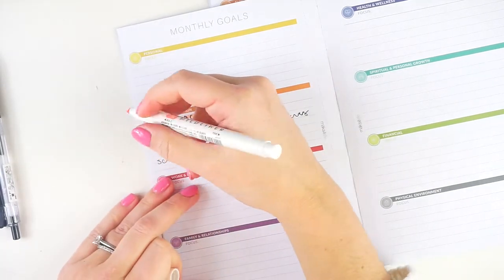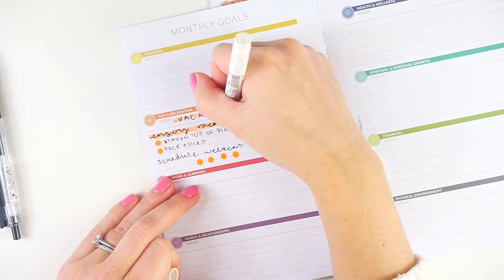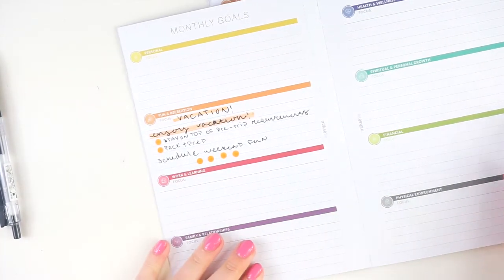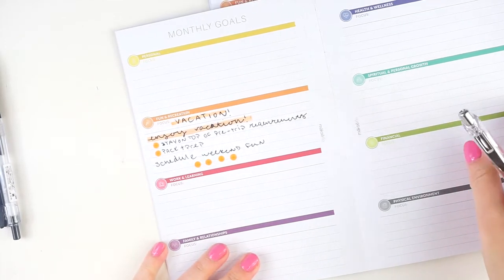And I am just going to highlight this. Oh, that pen never dries because it's so juicy. I love the way that it writes, but it does always smear with the highlighter.